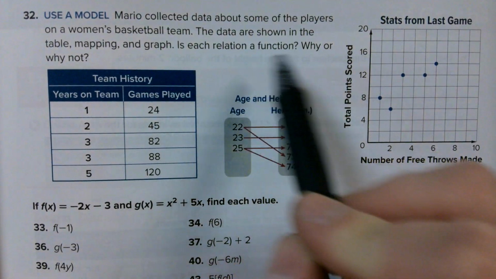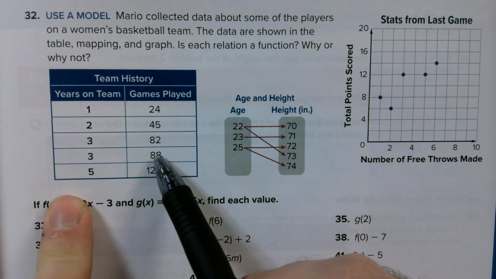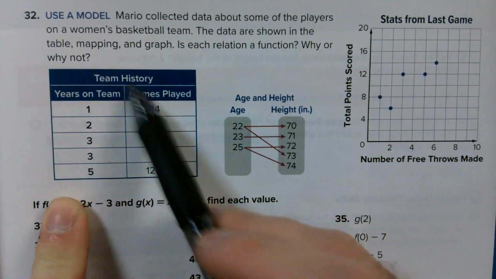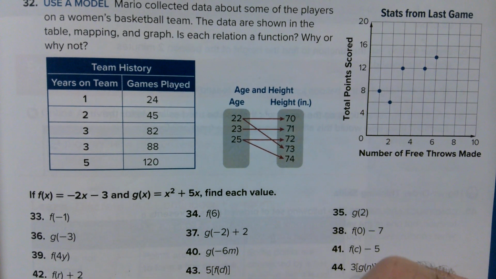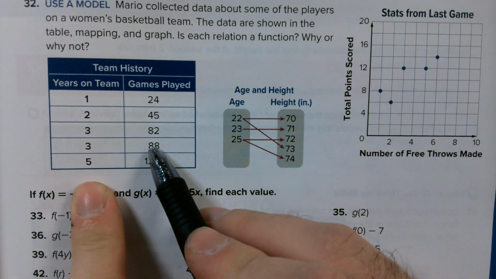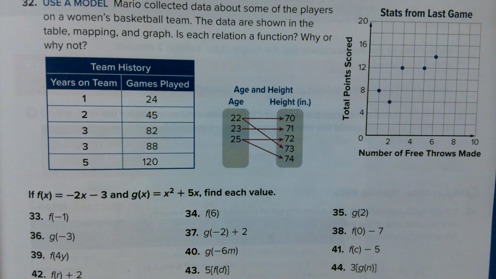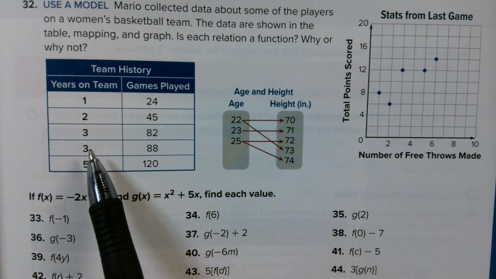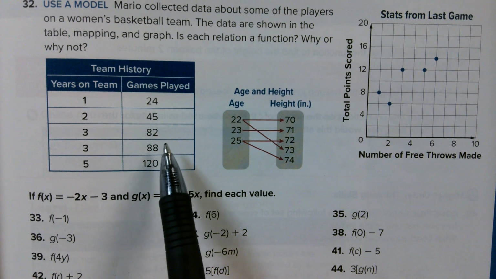Is each relation a function? This is going back to what we talked about on Thursday. For this first table here, for team history, give me a thumbs up if you think it is a function. Give me a thumbs down if you think it is not a function. Ava has an emphatic thumbs down. Arish does too. So does Melanie. Who can tell me why this is not a function? Yeah, Andrew. There's repeating input with different outputs. That's right. We have a repeating input of 3 with a different output of 82 and 88.